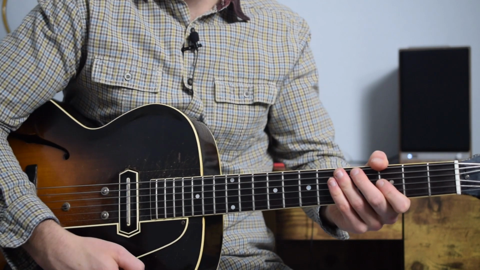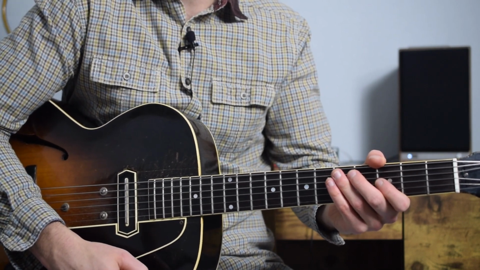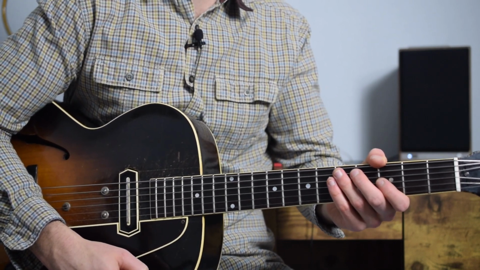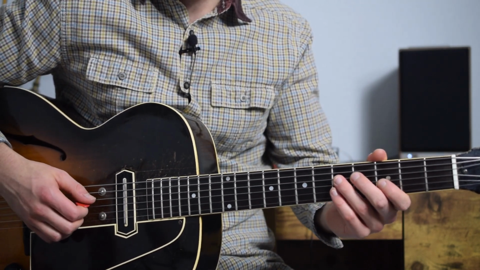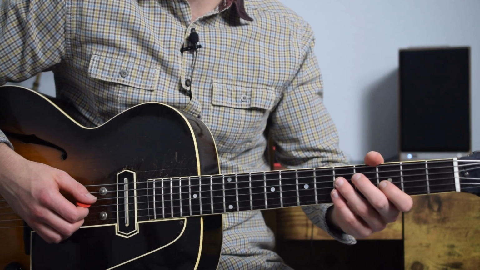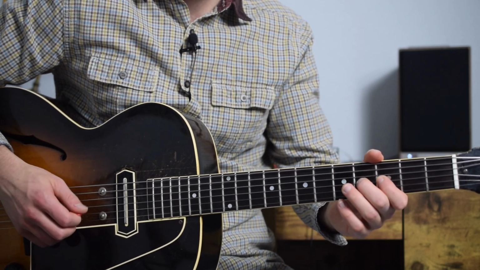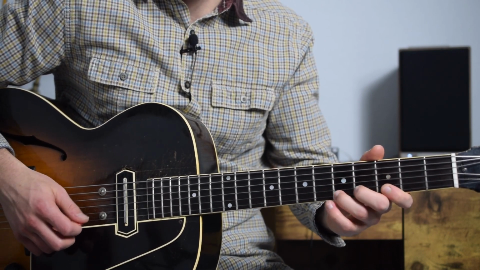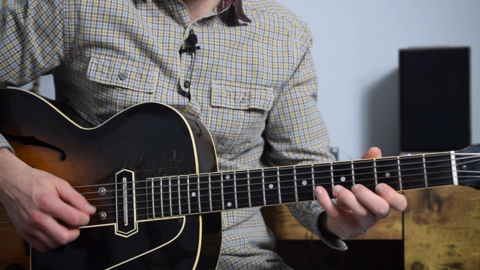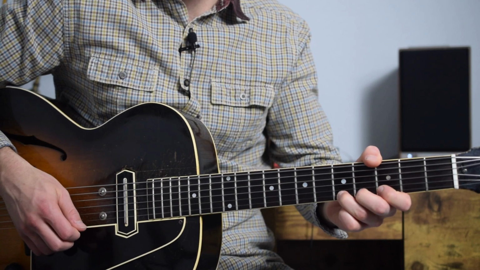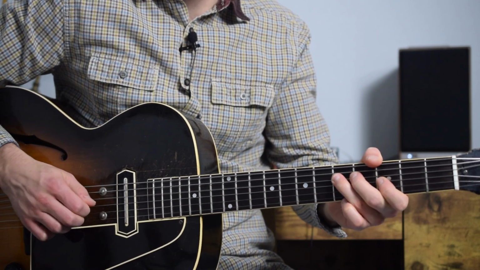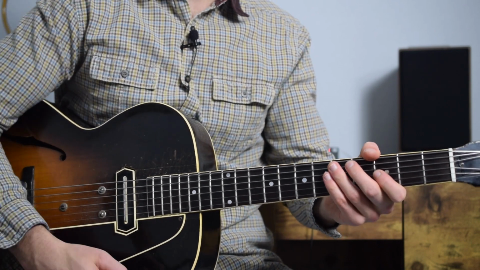That is kind of the lick in itself, and those are kind of the common bends that we're going to hear in these examples. So to recap, we've got our minor pentatonic with our added major third and major sixth notes. And then our bends. Let's take a look at example 1.